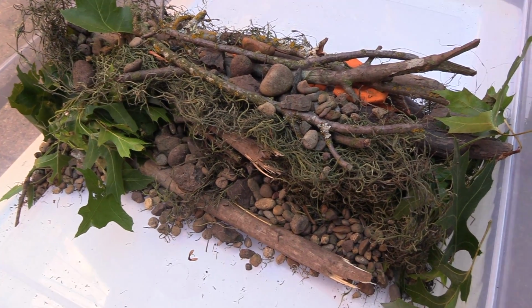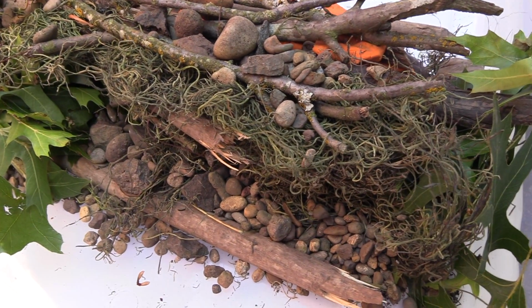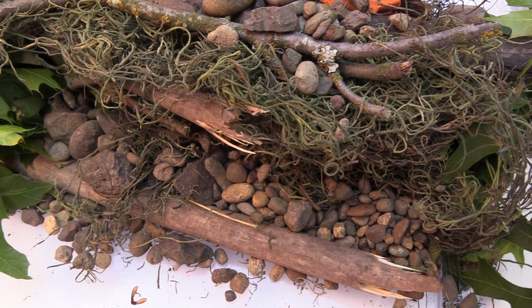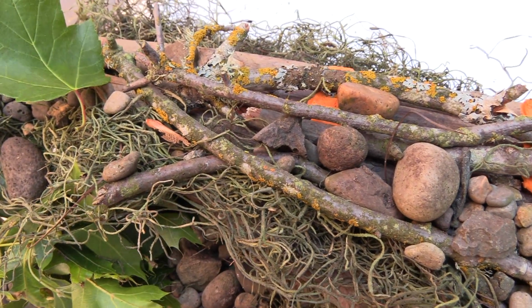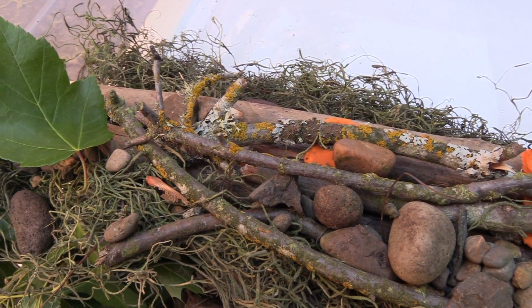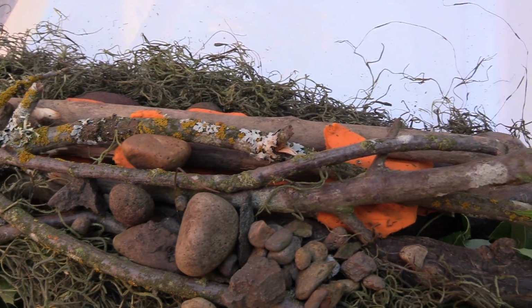So, here is our final dam. You can see we have utilized all of the materials. Beavers actually would weave some of the branches together, but the dams that students construct will be too small to reproduce the weaving technique.